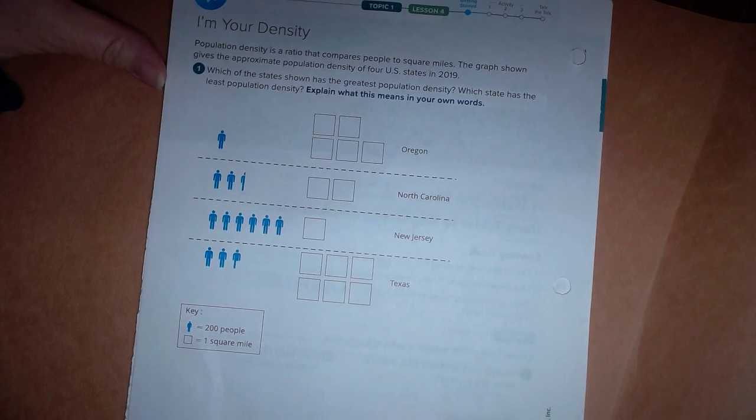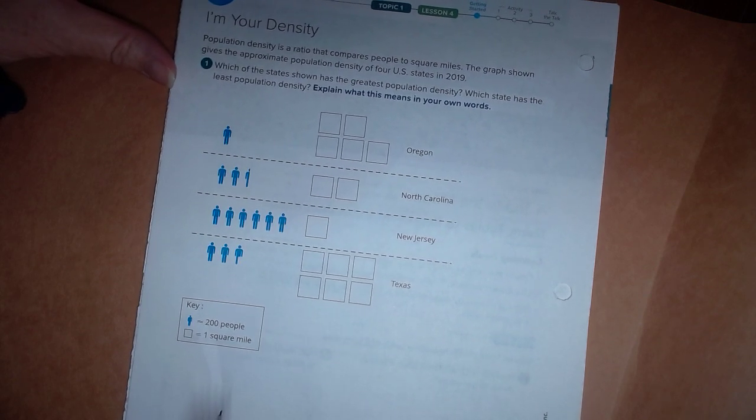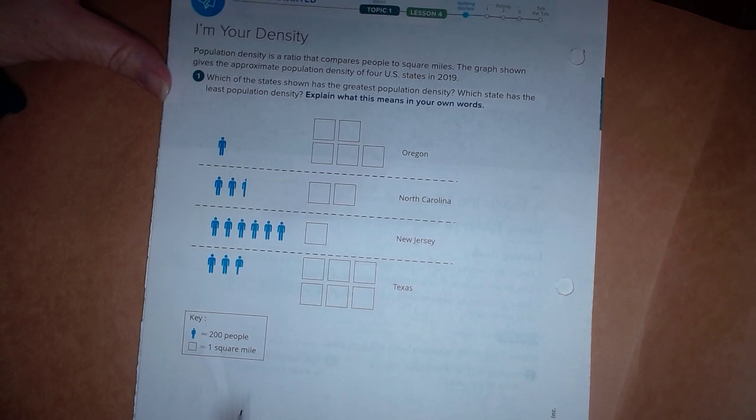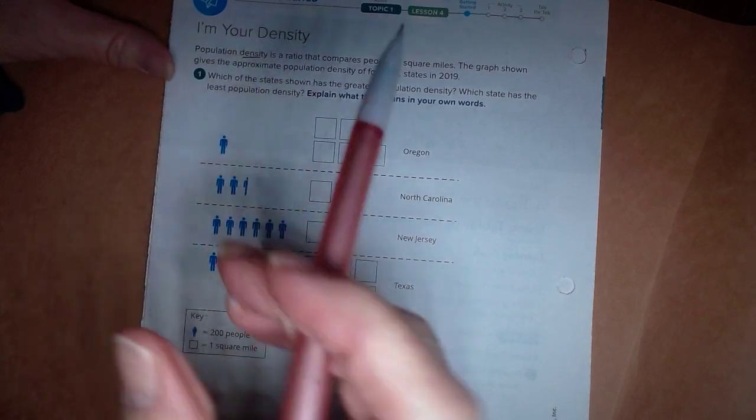So population density. Population density is a ratio that compares people to square miles. The graph shown gives the approximate population density of 4 U.S. states in 2019. It wants to know which of the states shown has the greatest population density, and which state has the least population density. So just to help you understand what the word density is.